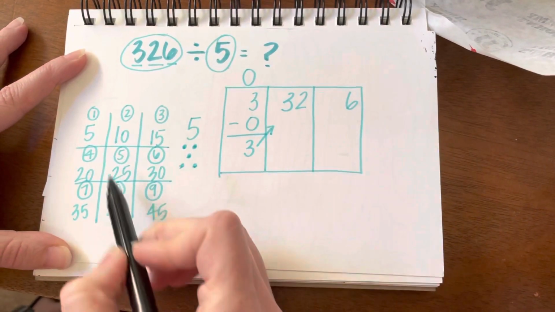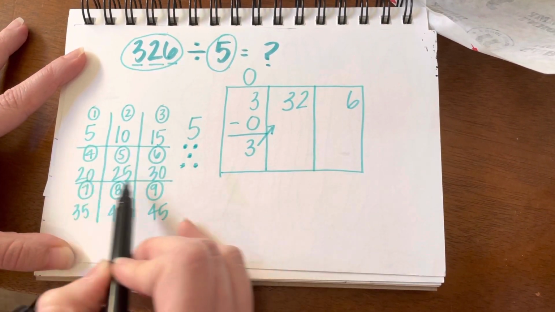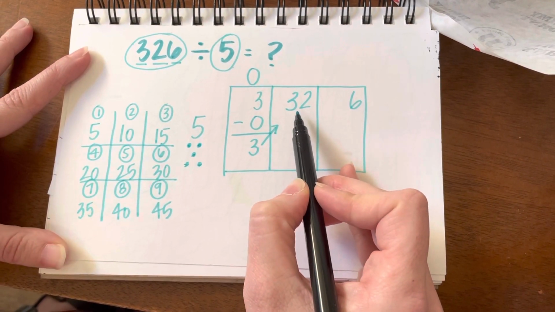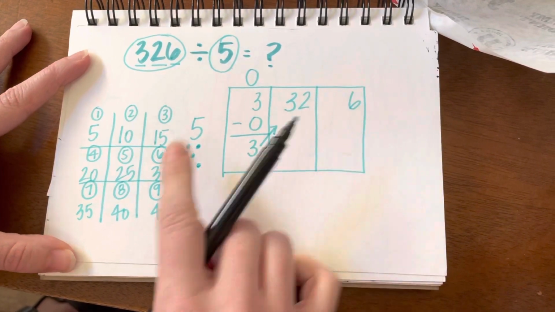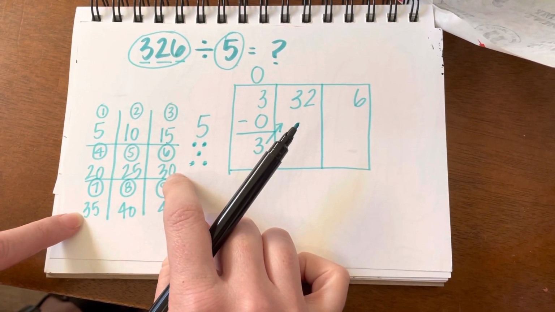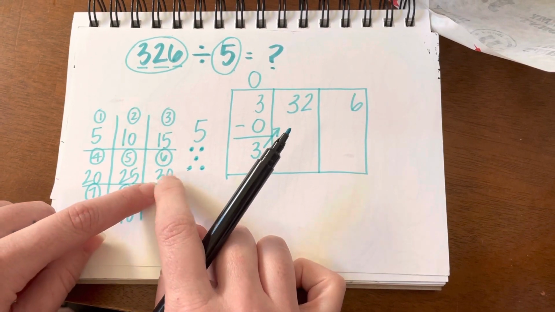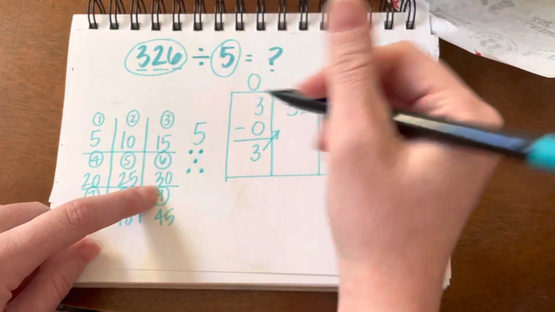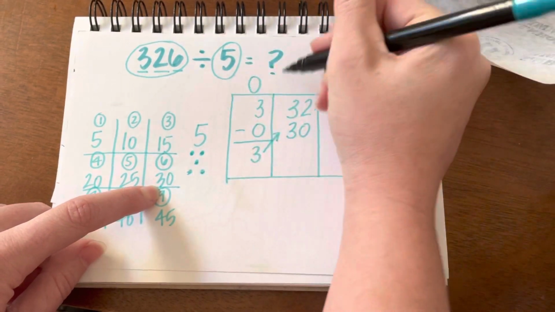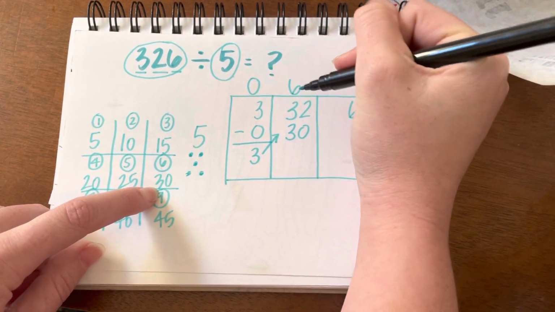And then we look inside of here at the numbers that aren't in the circle for a number that gets really close to 32 but doesn't go over. So I see 32 is between 30 and 35. Since 35 goes over, I'm going to use this number, which is 30, and I'm going to put it inside of the box. And then the number in the circle goes on top of the box.